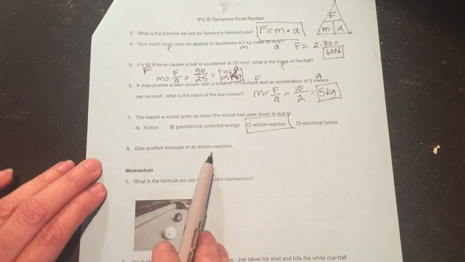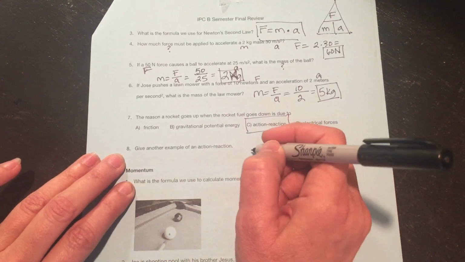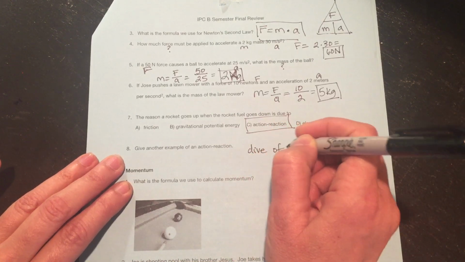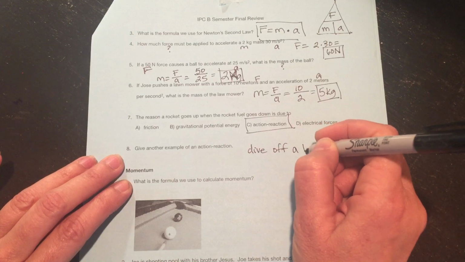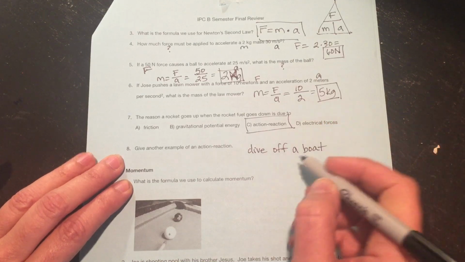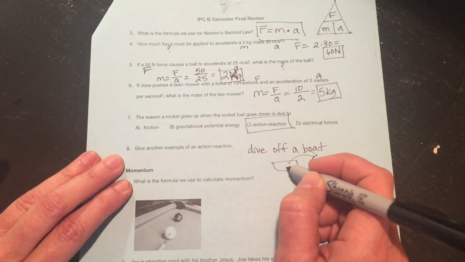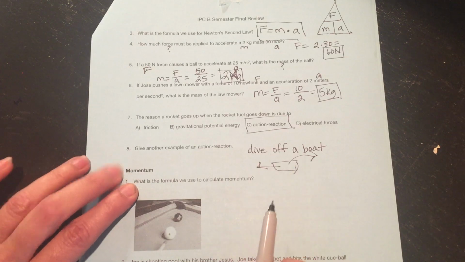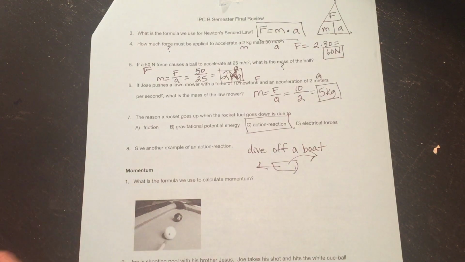Give another example of an action-reaction force. Oh, let's see. Let's say you dive off of a boat. And you go one way. Okay, so here's the boat. You dive off this way, and the boat pushes that way a little bit as you push against it. That's an action-reaction force. Momentum. We'll cover momentum next.